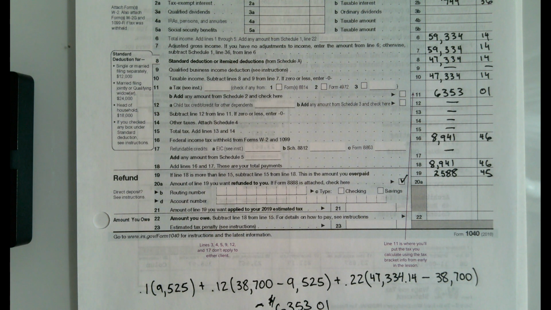And we're getting close to tax season, right? It's April something or another. Good luck, everyone.